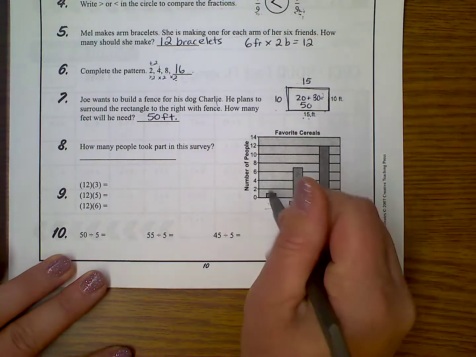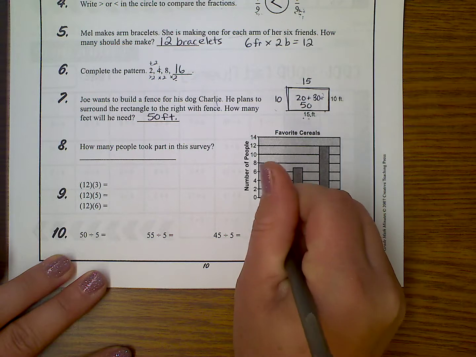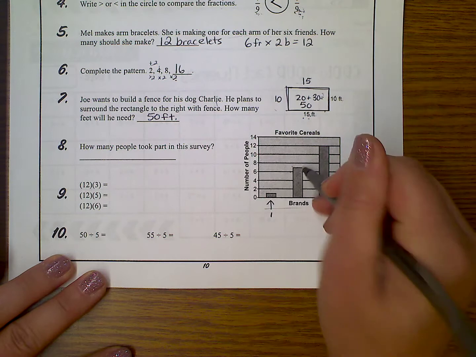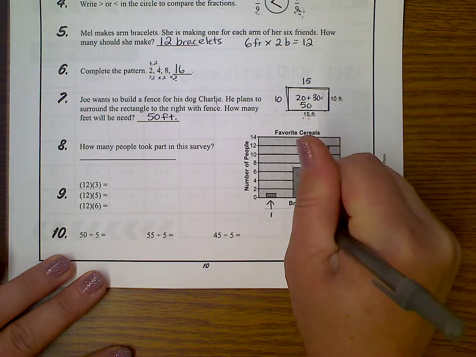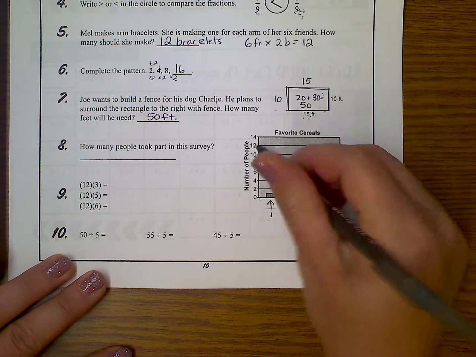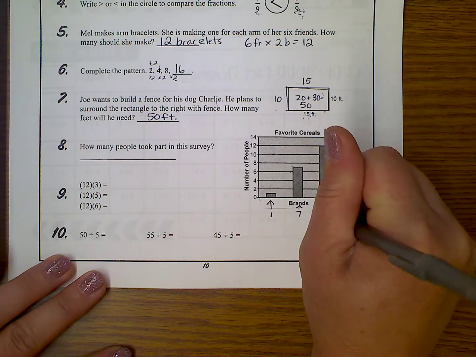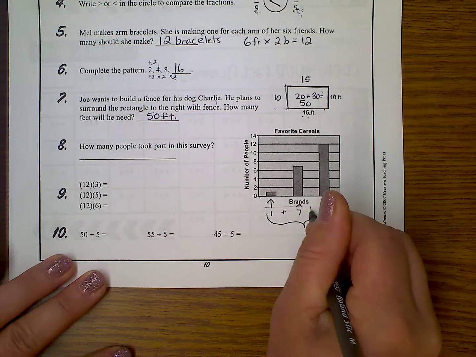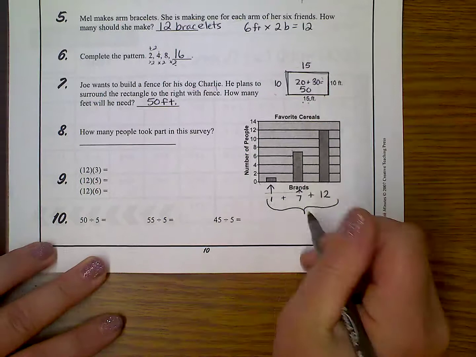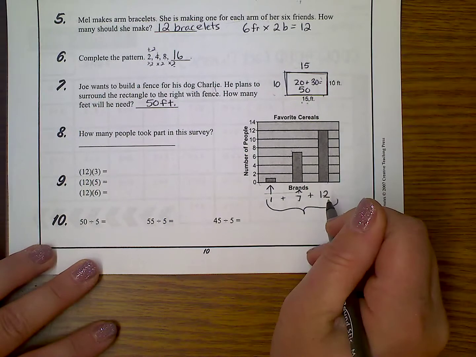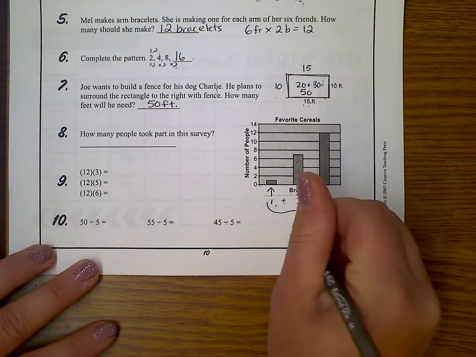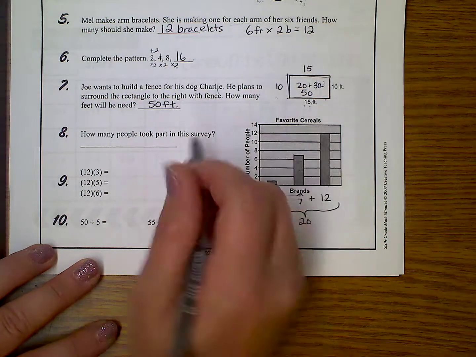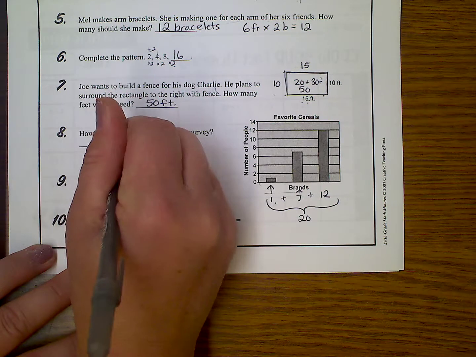So in this survey, this part right here, there was 1. So this is 6 and that's 8. So in between would be 7 for the middle brand. And for the top brand over here, there was 12. So if we want to know how many altogether, we would take those numbers and add them up. 7 plus 12 is 19, and 19 plus 1 is 20. So how many people took part in the survey? 20 people.